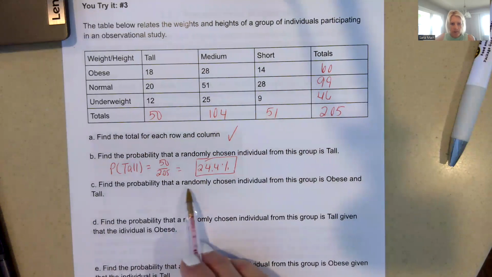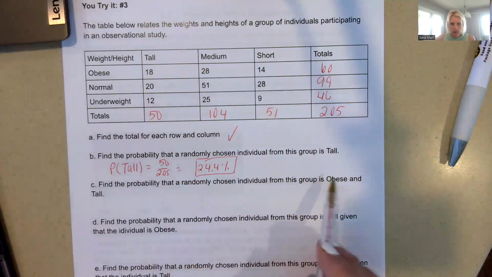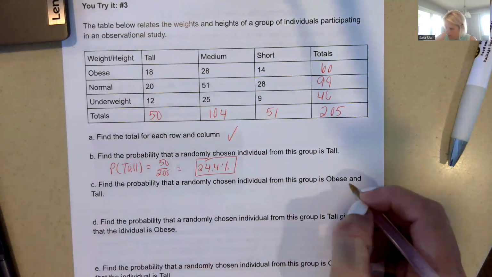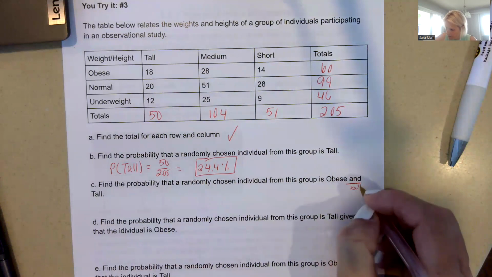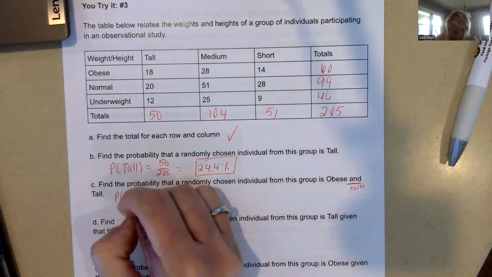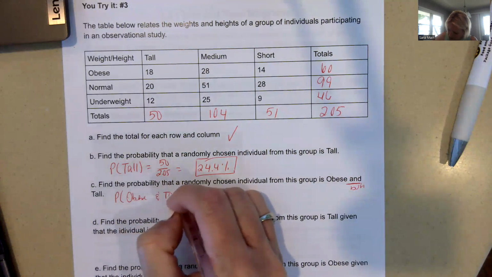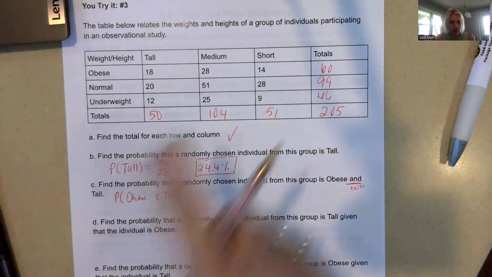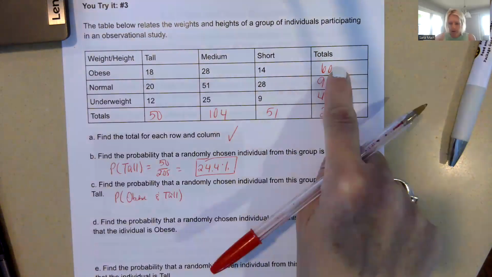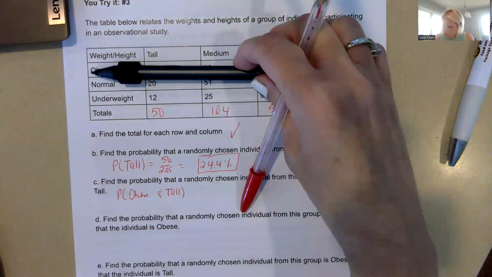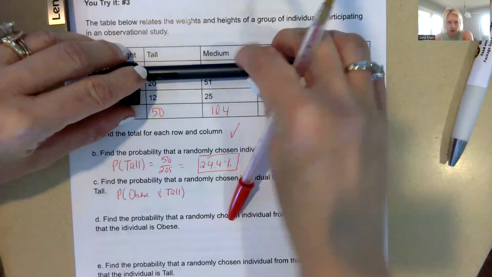Find the probability that a randomly chosen individual from this group is obese and tall. So and means they have to be in both. So the probability of obese and tall. So obese is this row and tall.